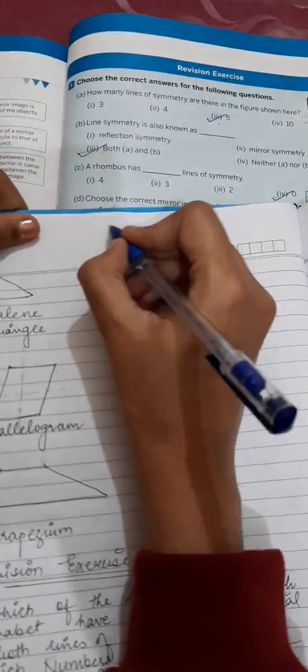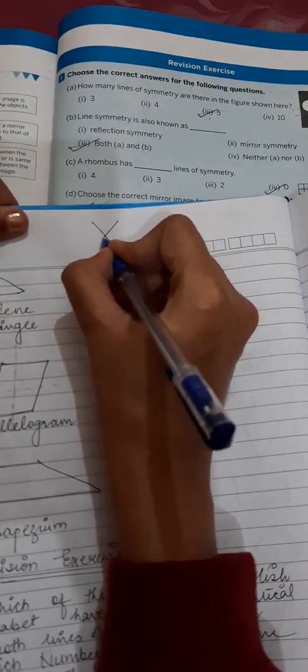Now next, question number 2, fill in the blanks. A parallelogram has dash lines of symmetry. Just now we discussed it. A parallelogram has 0 lines of symmetry. A kite has 1 line of symmetry. A letter X has how many lines of symmetry? 2 lines of symmetry.